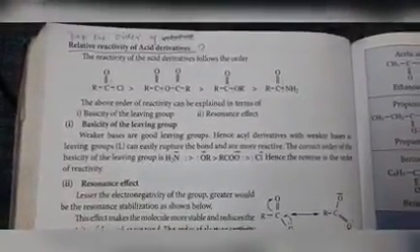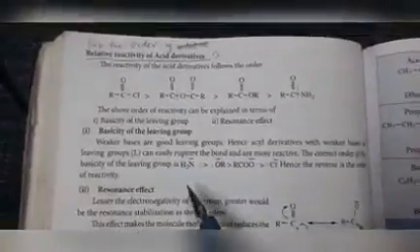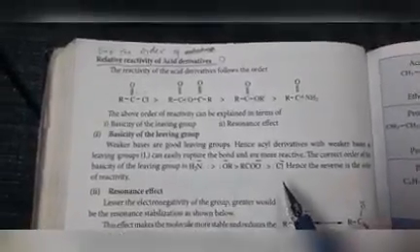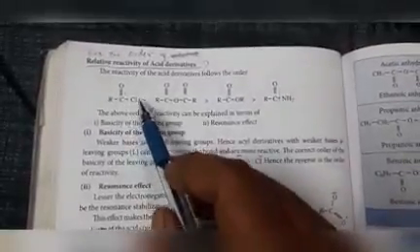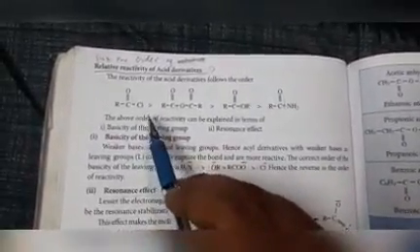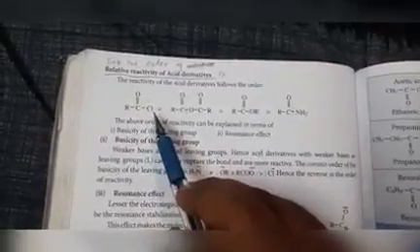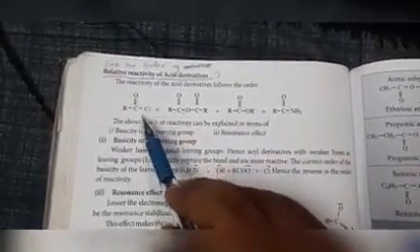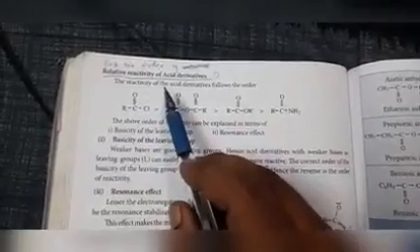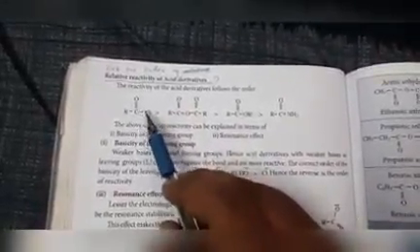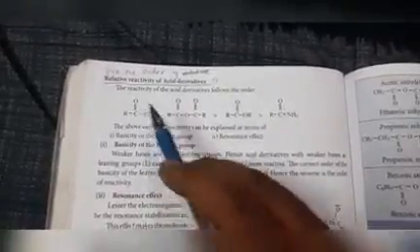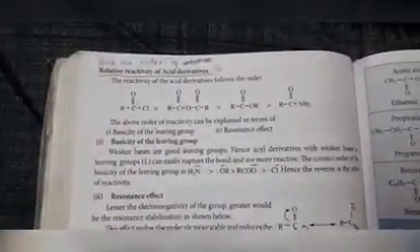So the correct order of basicity: NH2 has the most basic character, and Cl has the least basic character. Only this weak base Cl minus acts as a good leaving group, so it can rupture the bond and leave the compound easily, so reactivity increases. So from the basicity we can understand this point.